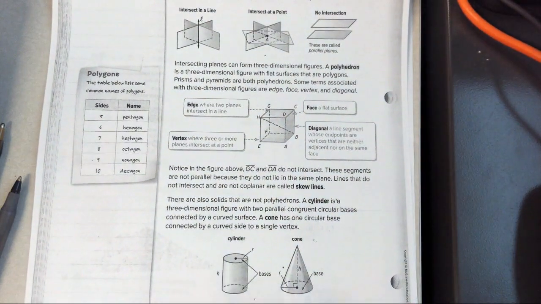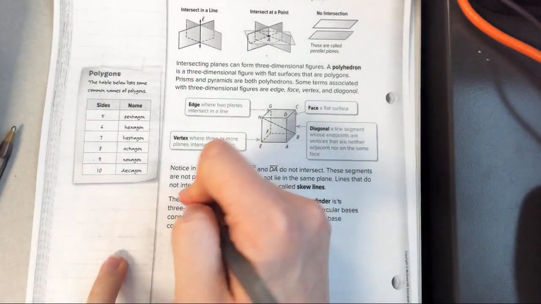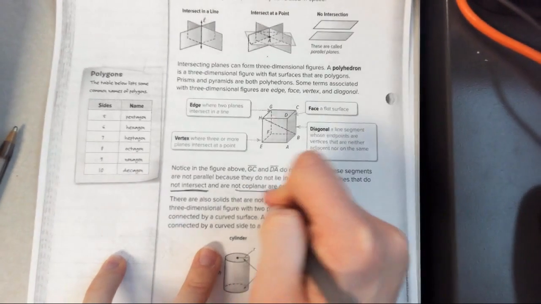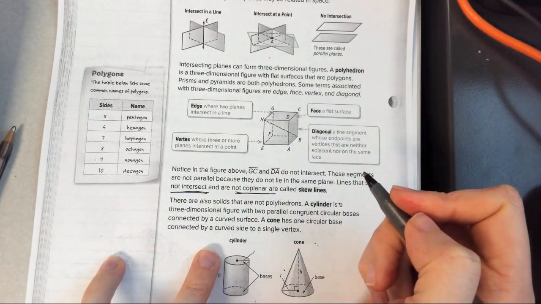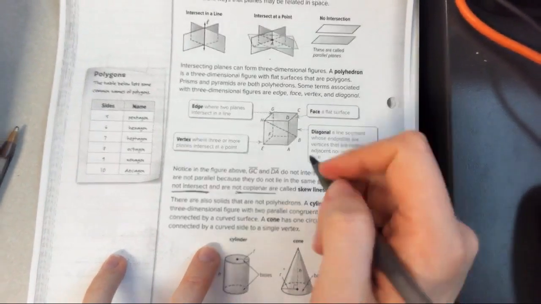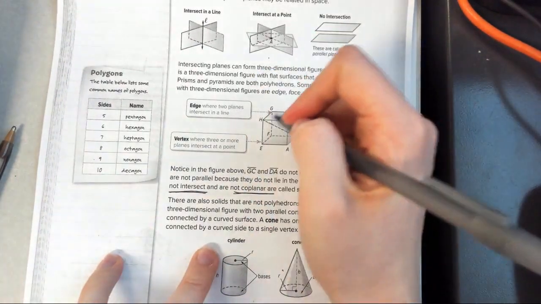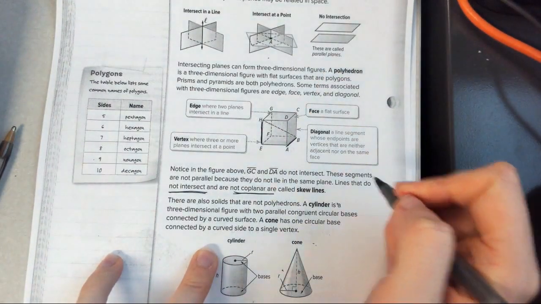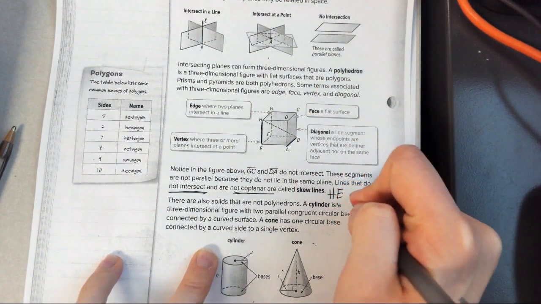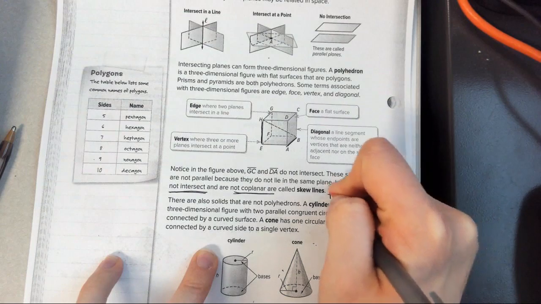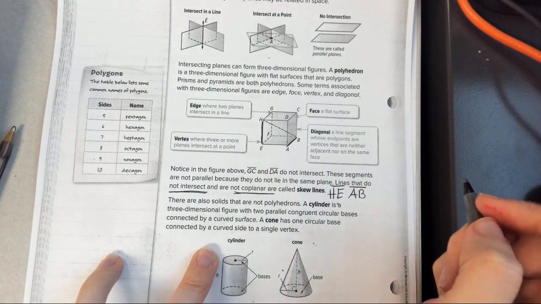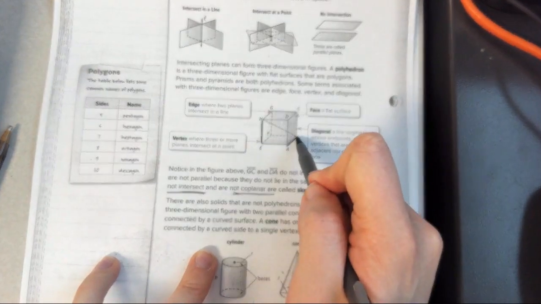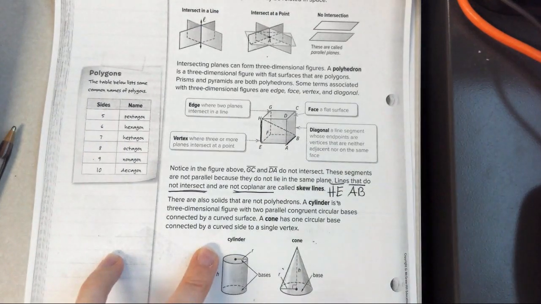And we're going to jump down to skew lines. Skew lines are the most difficult. Skew lines do not intersect and are not coplanar, so not on the same plane. So you just have a pair of lines, and this could be something like HE, AB. Those two segments, HE and AB, will never intersect, and they are not on the same plane.